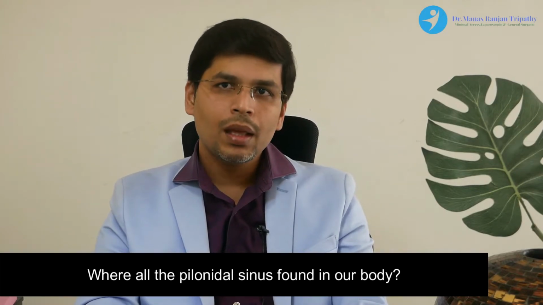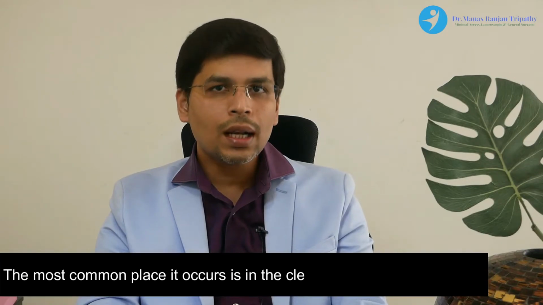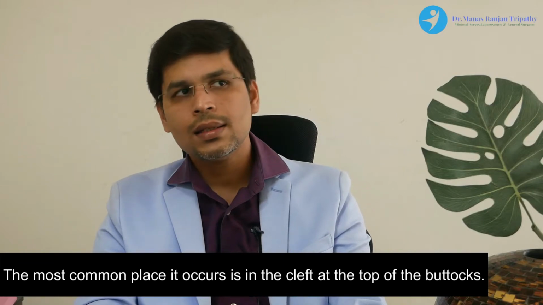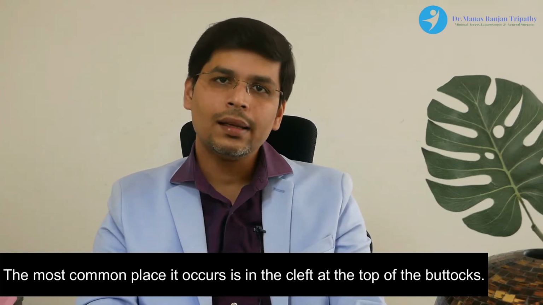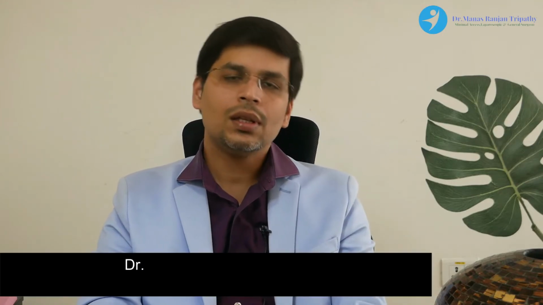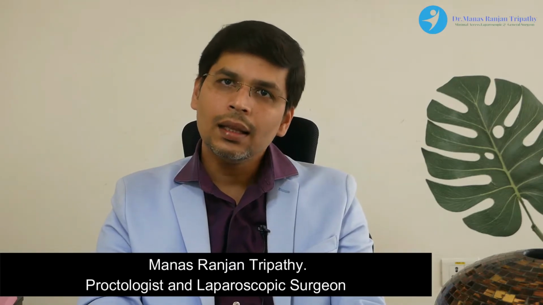So where all does this pilonidal sinus happen in our body? Usually the most common location is in the intergluteal cleft or the natal cleft, that is between the two buttocks. That is the location of a pilonidal sinus in more than 95% cases. Although it has been seen in the web space between the fingers or in the axilla, sometimes in the navel also, but usually, unless otherwise specified, pilonidal sinus means in the intergluteal cleft region only.